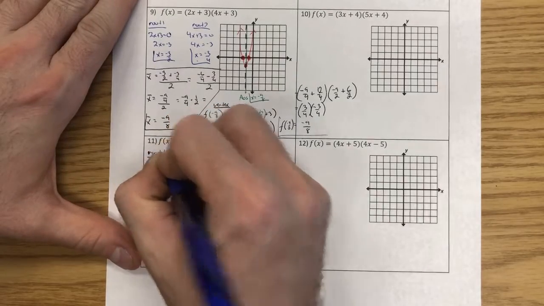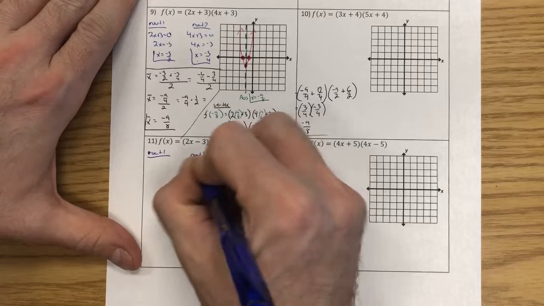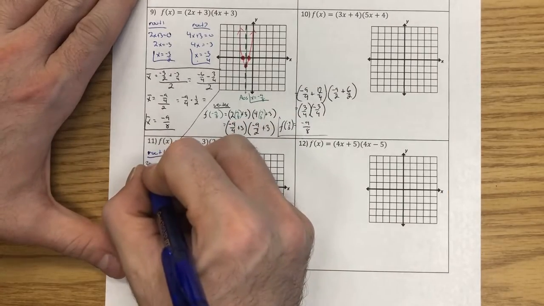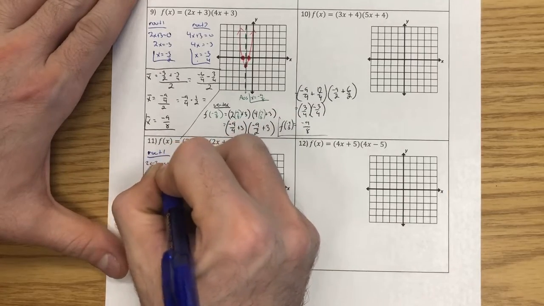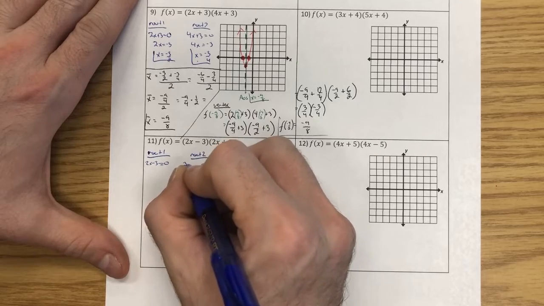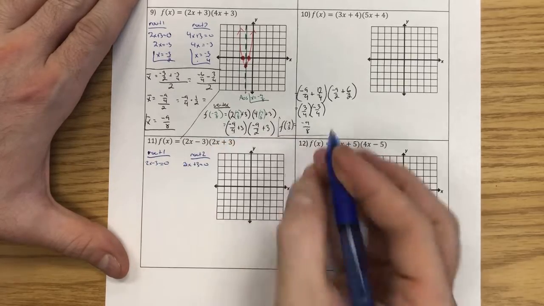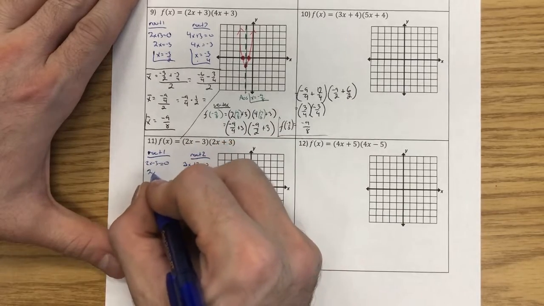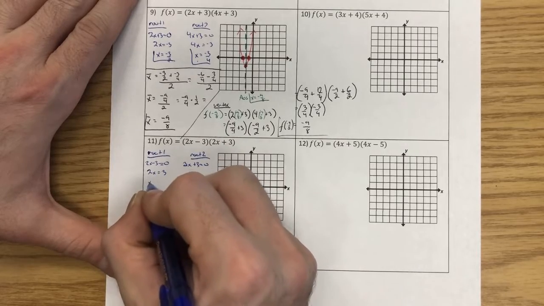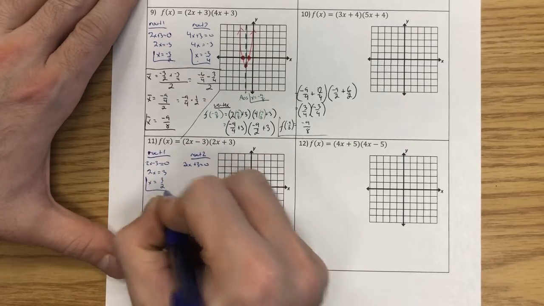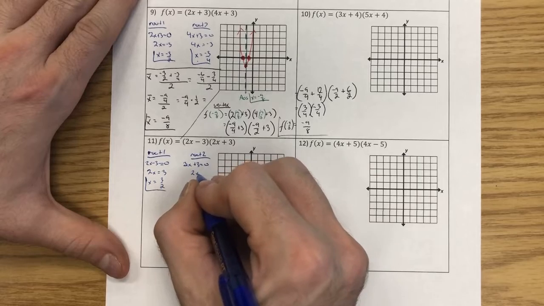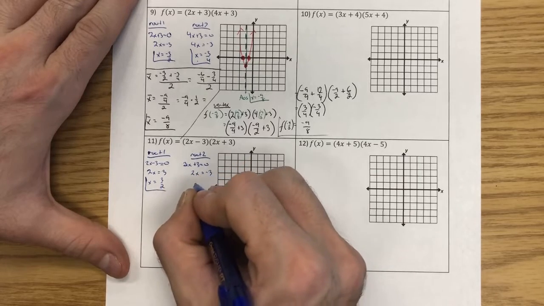So if I find root 1 and root 2, root 1 is at 2x minus 3 is 0. This one is 2x plus 3 is 0. So I add 3 and divide by 2. Subtract 3 and divide by 2.